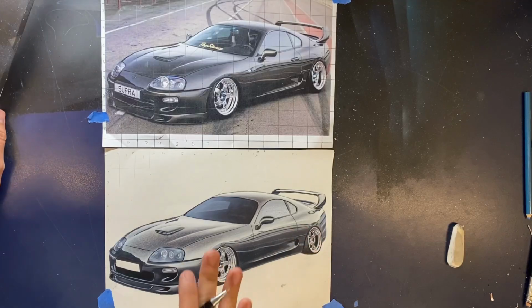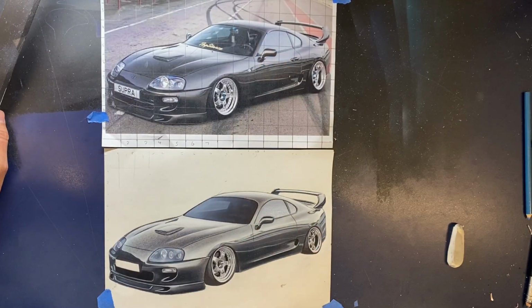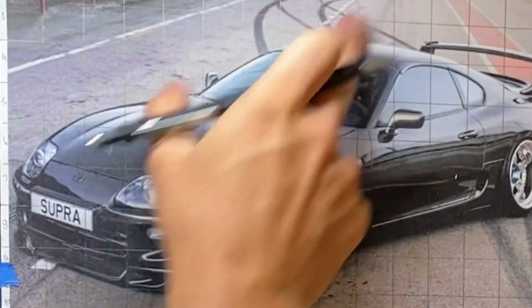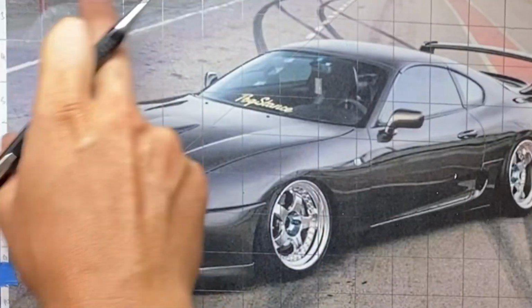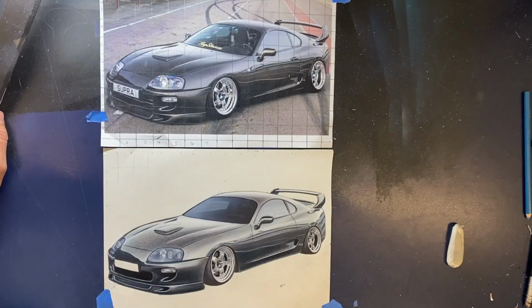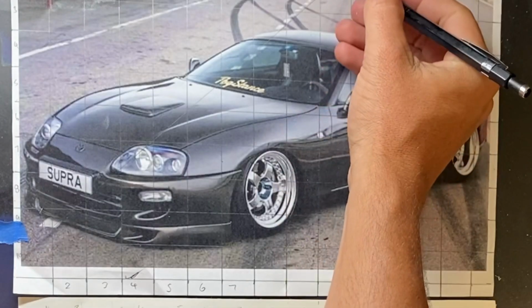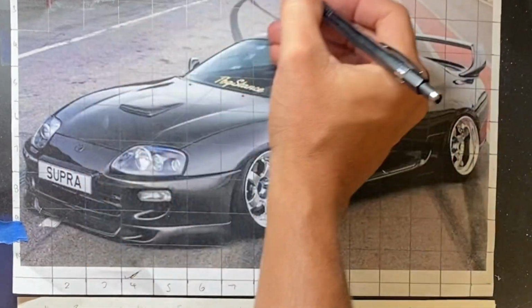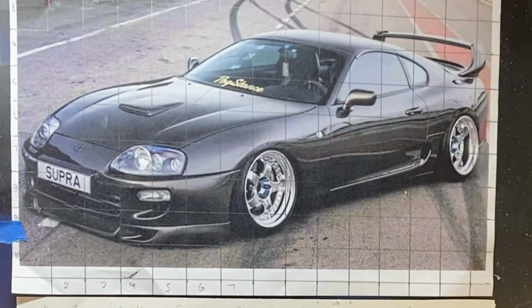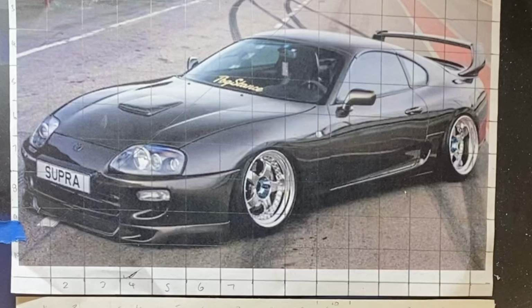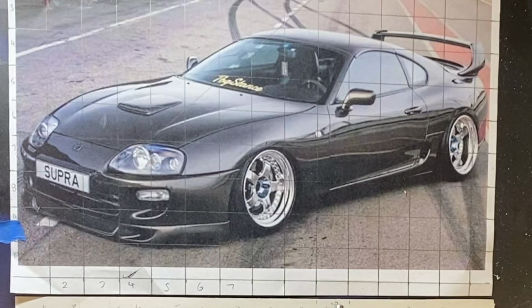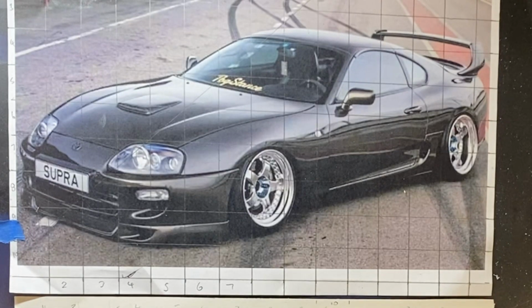Now what we're going to do, luckily this background doesn't have too much going on. It's just a couple of traffic lines and burnout marks and a few posts. We're not really going to worry too much about them. But what we are going to worry about is these perspective lines that go through here, here, and there. Now, luckily, we still have the grid on our reference photo, and we still have a little bit of the grid left on our drawing.